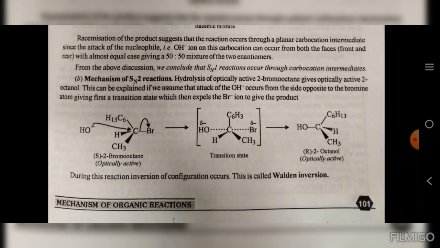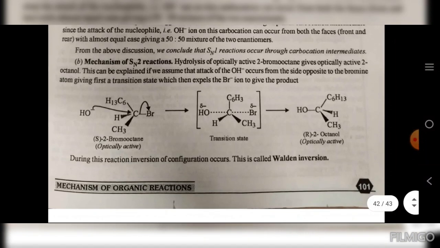Racemization of the product suggests that the reaction occurs through a planar carbocation intermediate, since the attack of the nucleophile on this planar carbocation can occur from both the faces, front and rear, with almost equal ease, giving a 50:50 mixture of two enantiomers. From the above discussion, we conclude that SN1 reactions occur through carbocation intermediates.